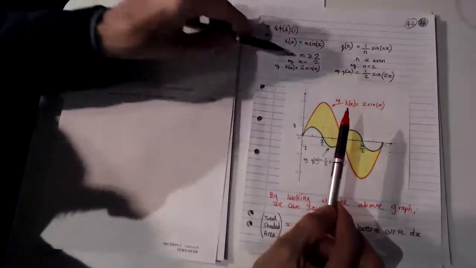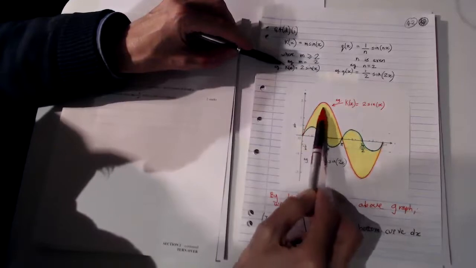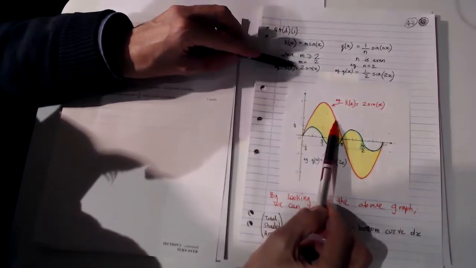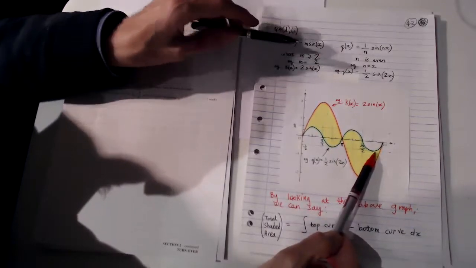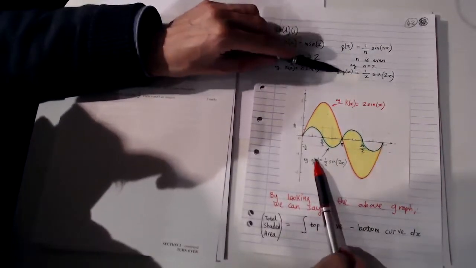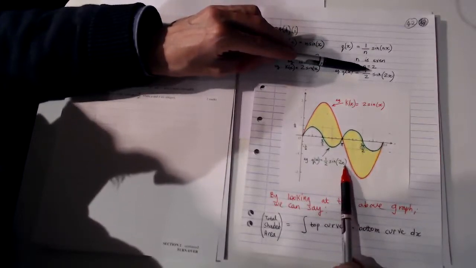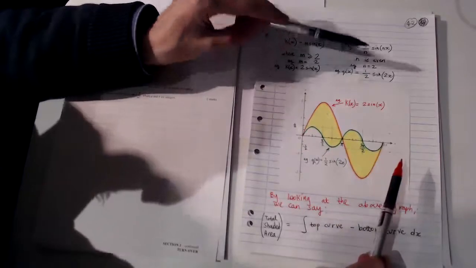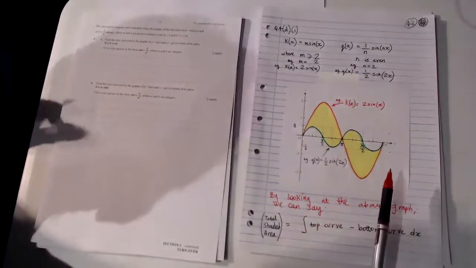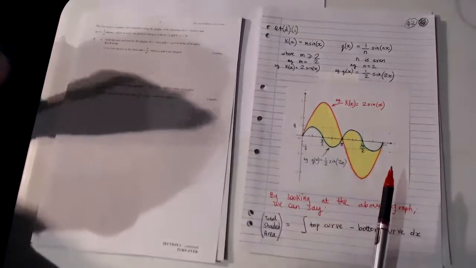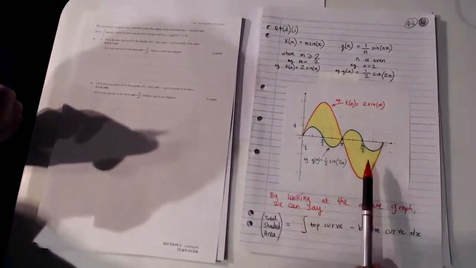So if you, for example, graph the red curve k of x equal to 2 sine x, and then you graph the green curve, which is q of x equals a half sine 2x, then you end up with that diagram there. What they want you to find in this question is this total yellow area.